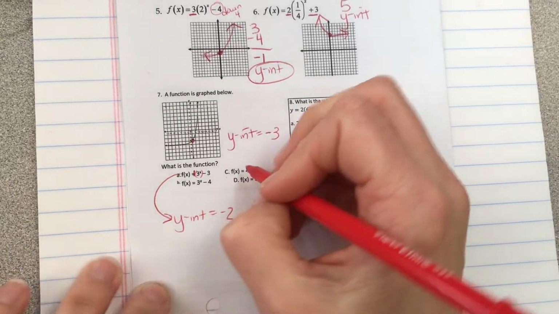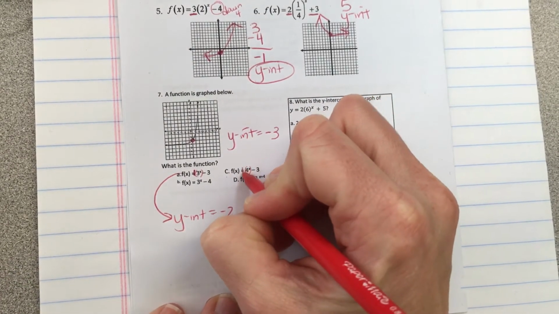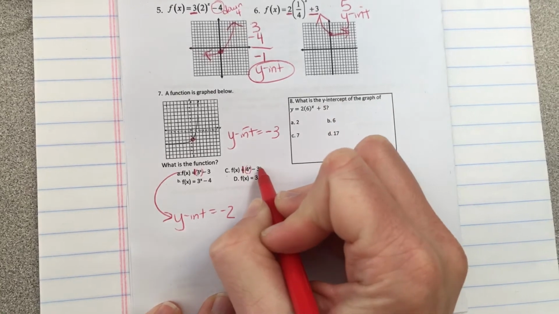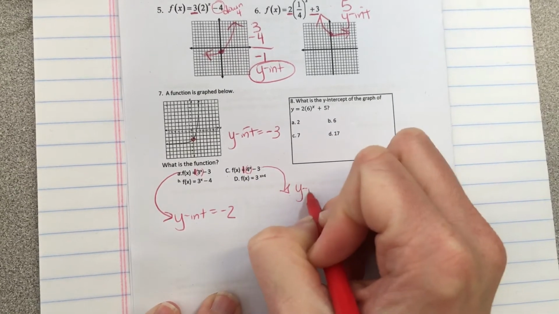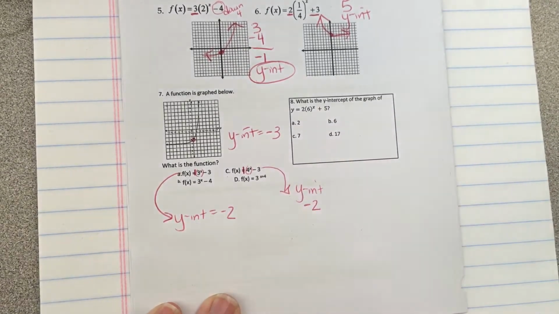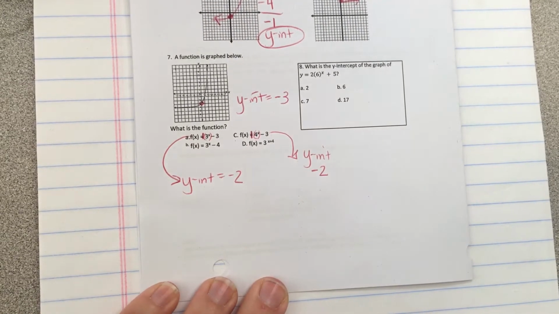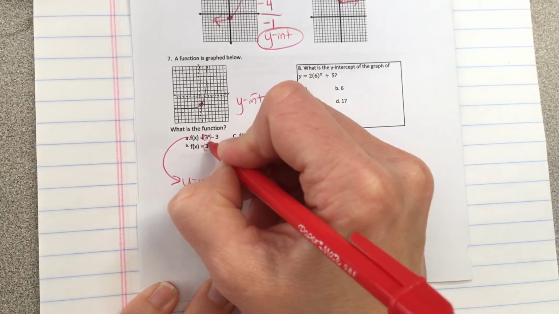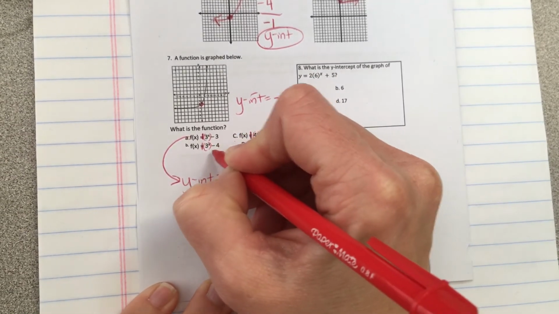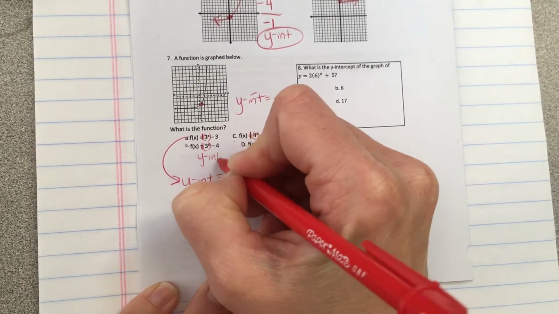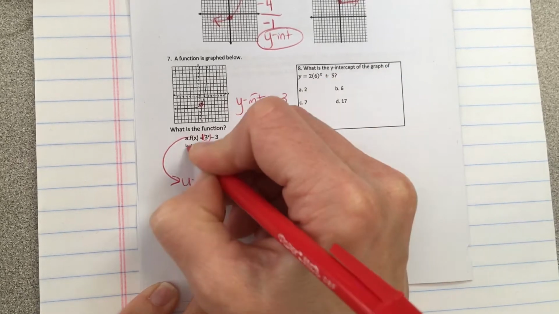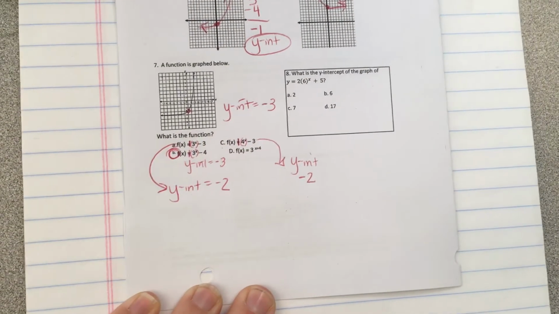Let's jump over to C. Put parentheses, put a 1 in front. 1 minus 3 is... All right, so that one also has a y-intercept of -2. So will C work? No. Okay. All right, for B, put your parentheses, put a 1 in front. What's 1 minus 4? So is that my answer? Yes, so B is the answer on that one.